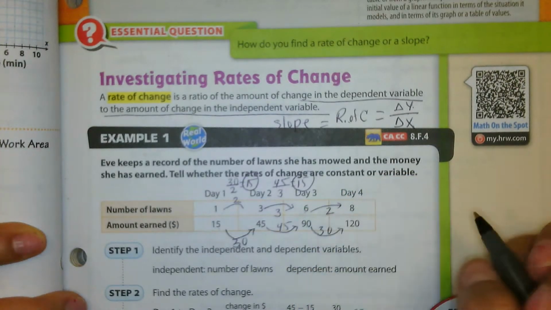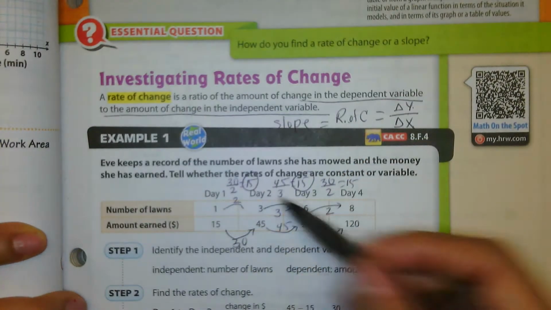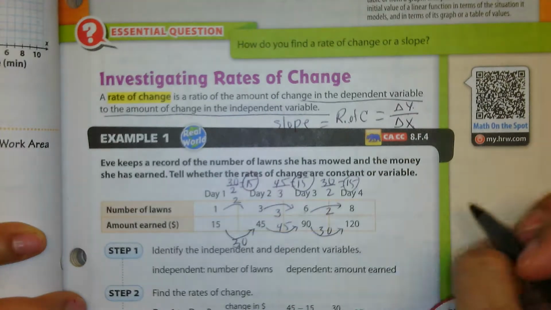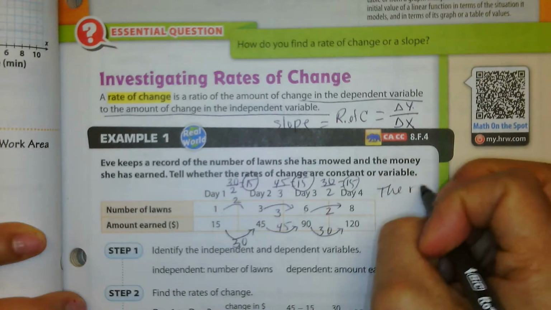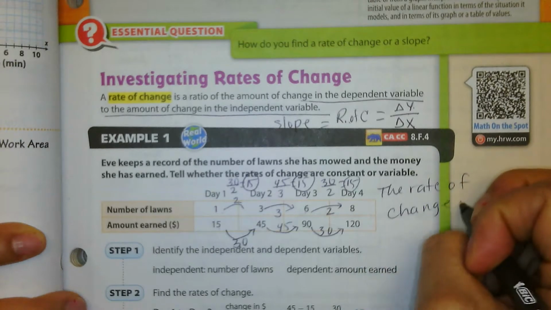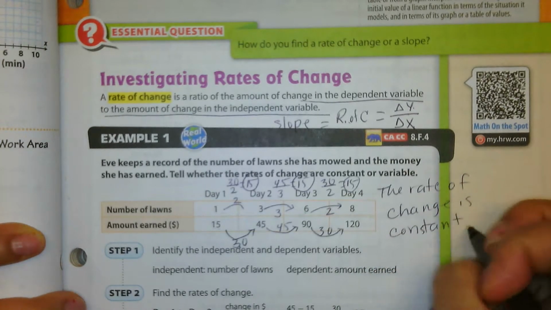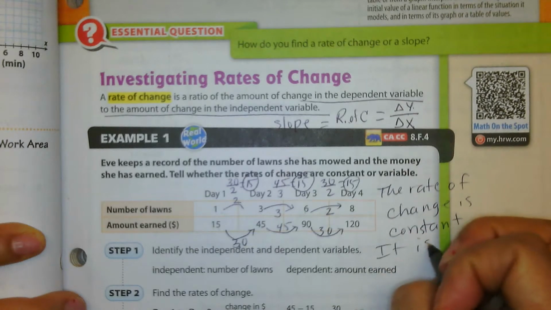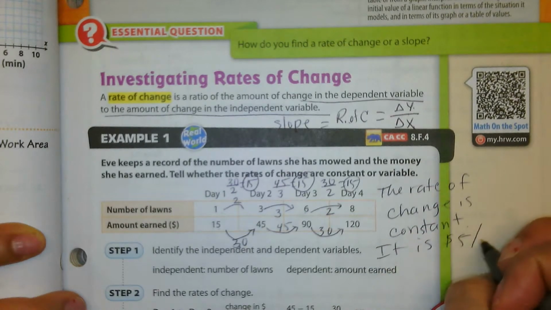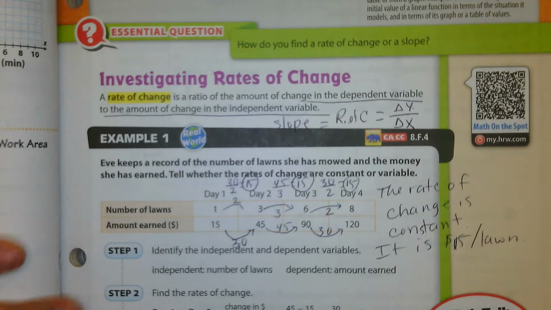Then 30 divided by 2 is 15. The rate of change is constant. It's always 15. So the rate of change is constant, $15 per lawn.